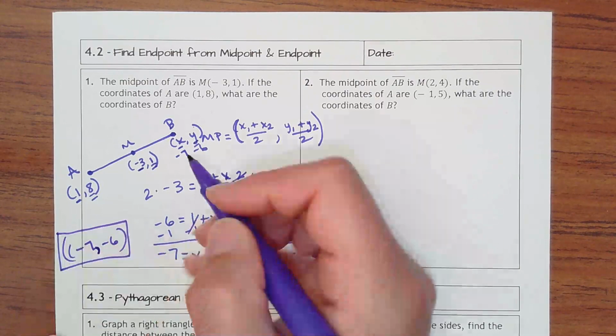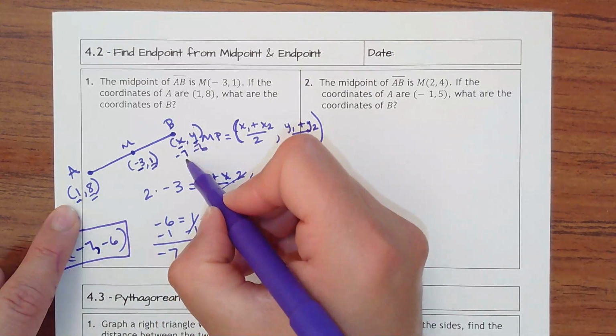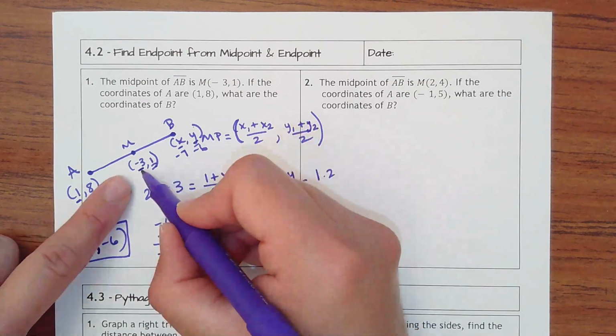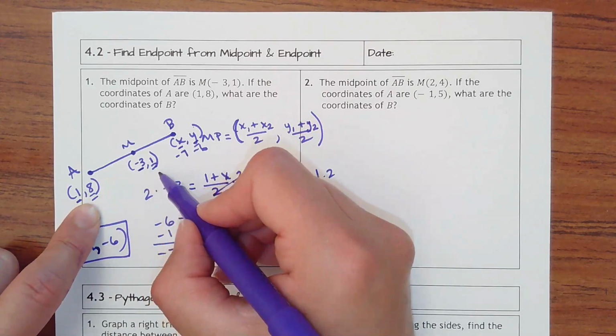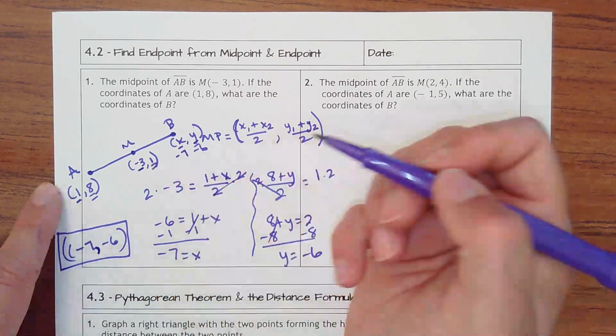You could always check. So if I were to average 1 and -7, that would be -6 divided by 2 would be -3. And 8 and -6 would be 2. 2 divided by 2 is 1, so it works.